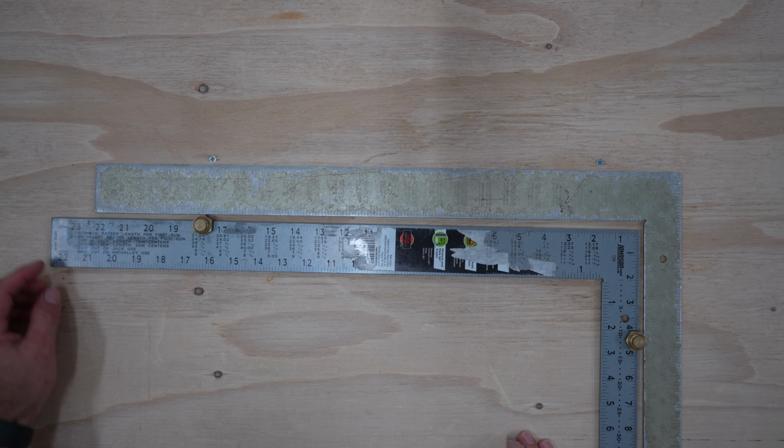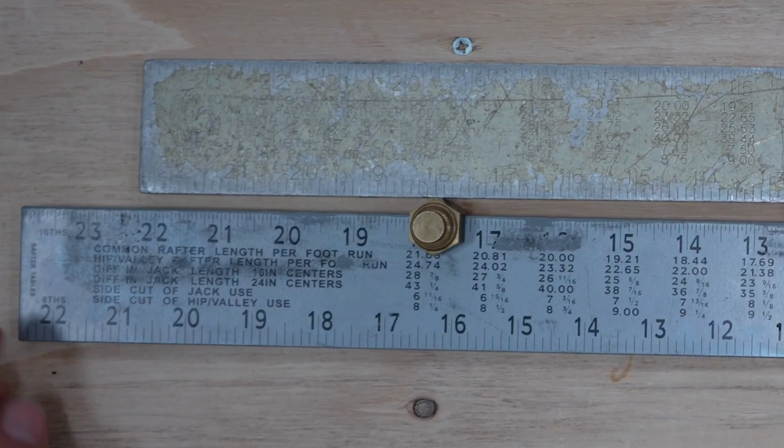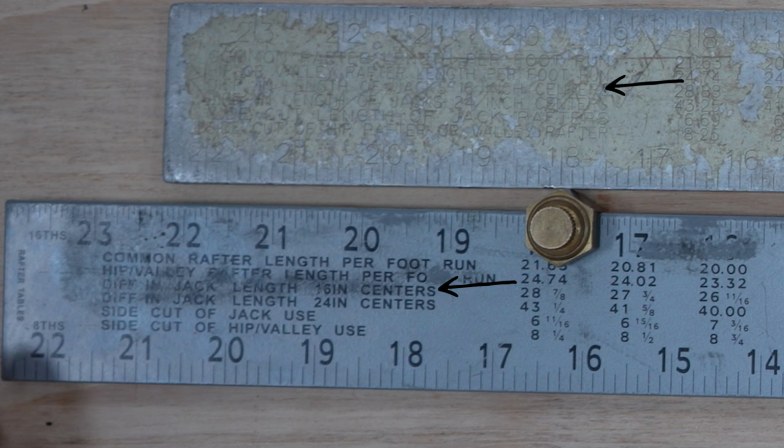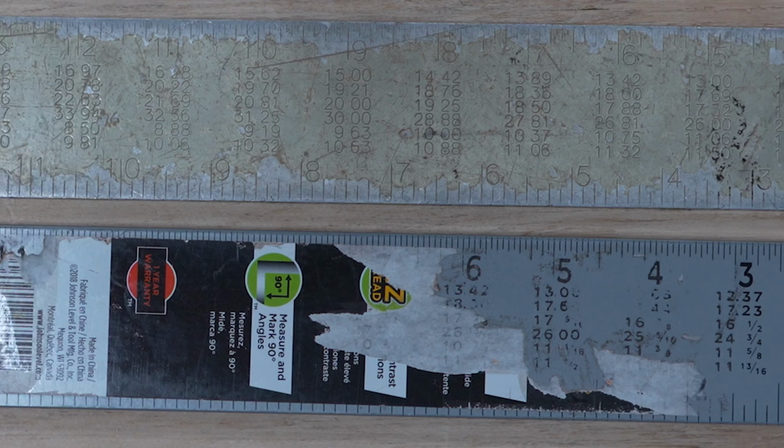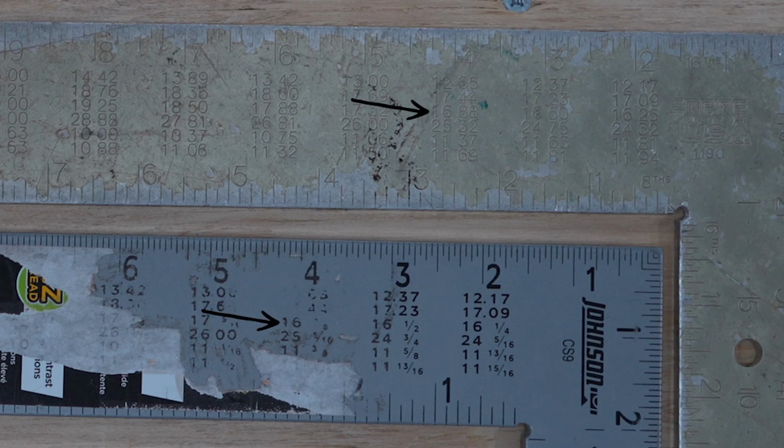The last thing I wanted to mention is if you look on the framing square, it says diff in jack length 16-inch centers. If you follow that line over to the 4, it says 16.88. That is how much you need to add or subtract to the length of your jack rafter for a 16-inch on-center layout as you go up or down the hip.